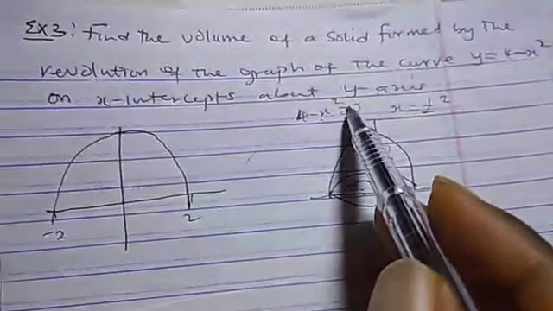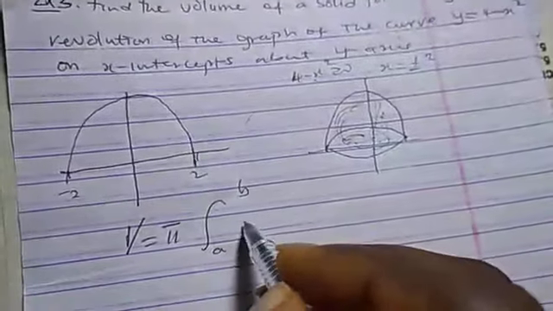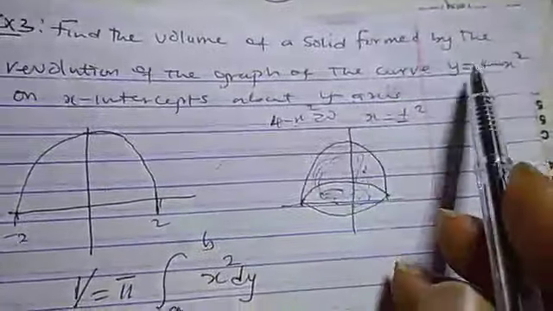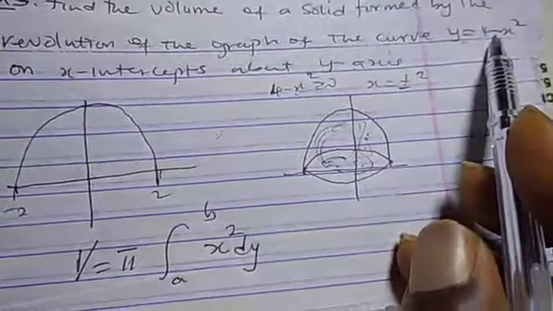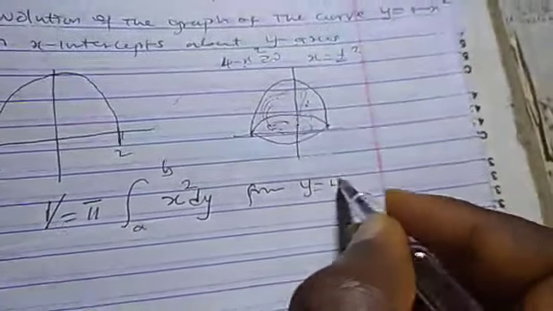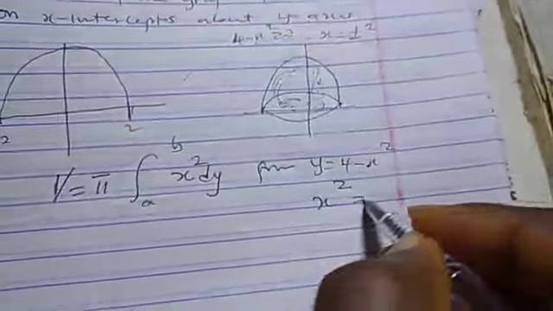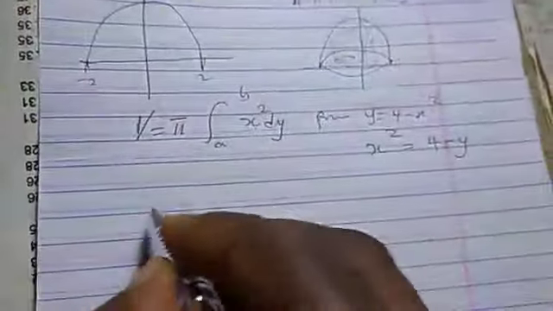But since it's about the y-axis, volume is pi integral a to b of x squared dy. But what we are given here is y. We are not given x. So we only need to make x squared the subject of the formula. From y is equal to 4 minus x squared, making x squared the subject, x squared is equal to 4 minus y. So we substitute it here.